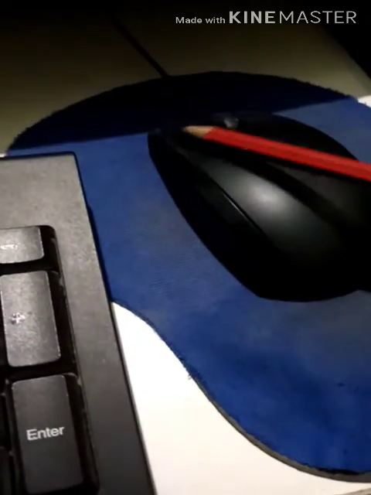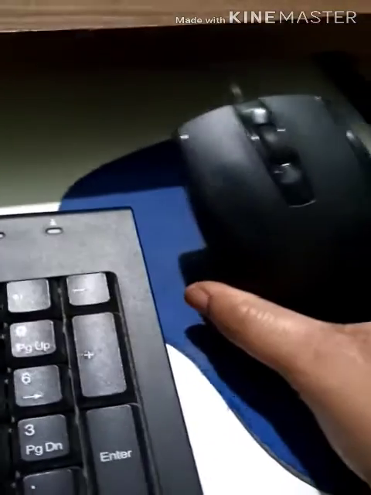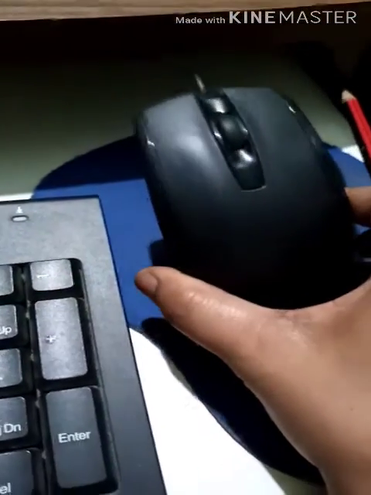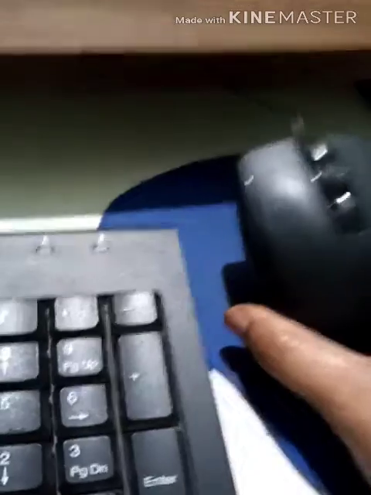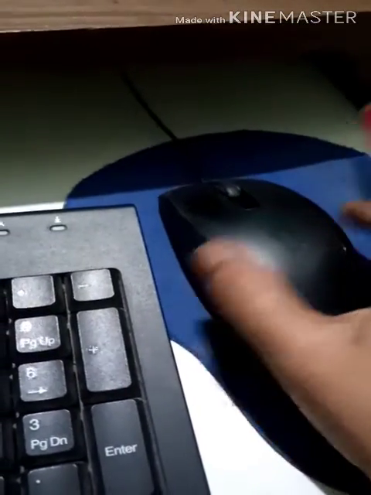The other input device is our mouse. This is our mouse. Mouse has two buttons, left button and right button. One scroll wheel is also here. So the left button is used to click to select the object on the screen, and the right button is used to open a pop-up menu.